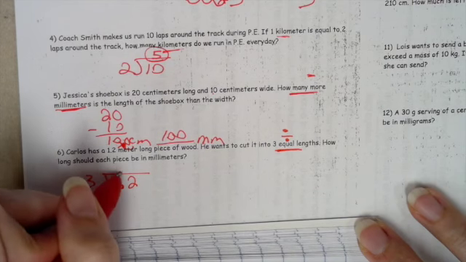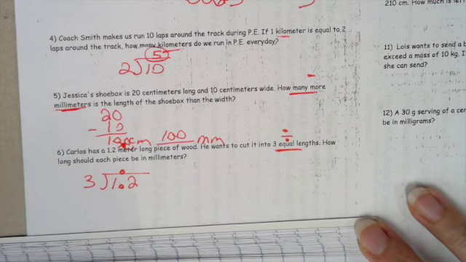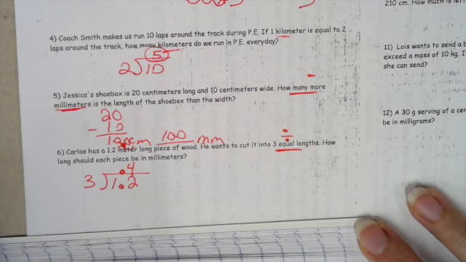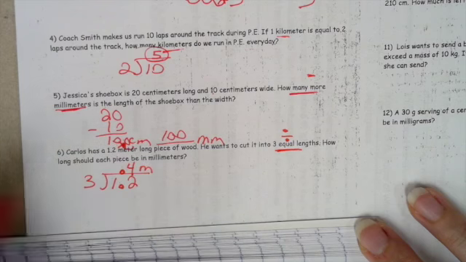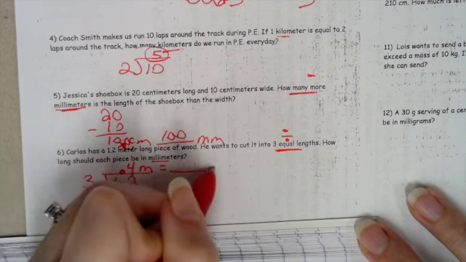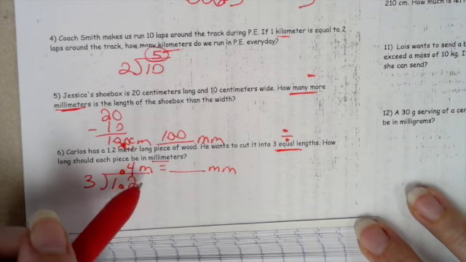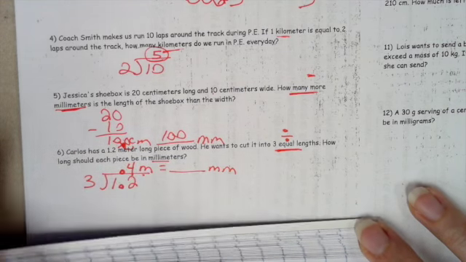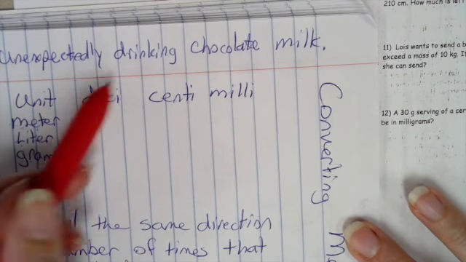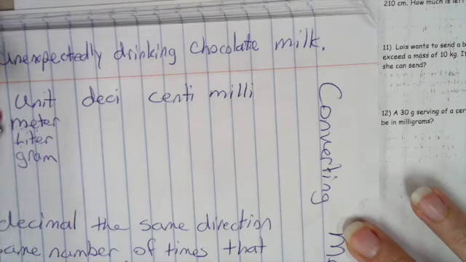We move our decimal straight up. This is like 12 divided by 3, which is 4. But that's for meters, and the question says how many millimeters. So equals blank millimeters. So we're going from meters to millimeters. Meters is here under unit, and that's 1, 2, 3 to the right to get to milli.